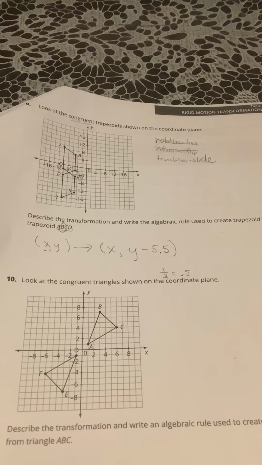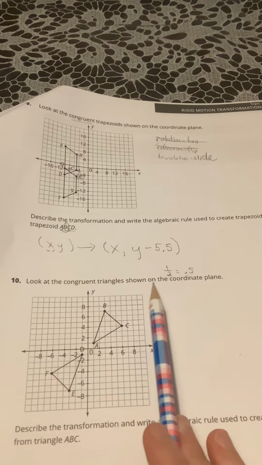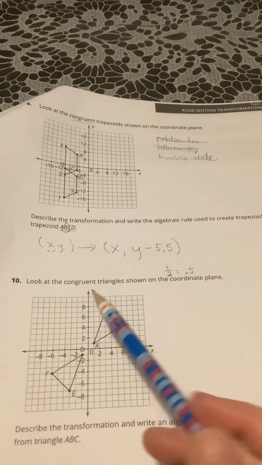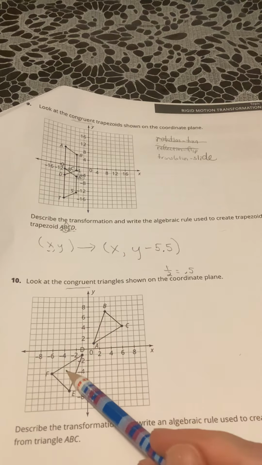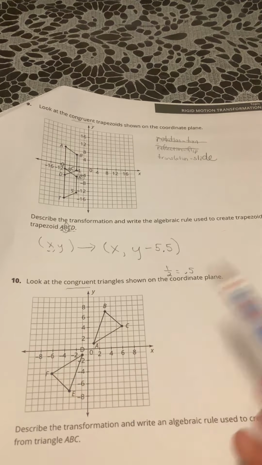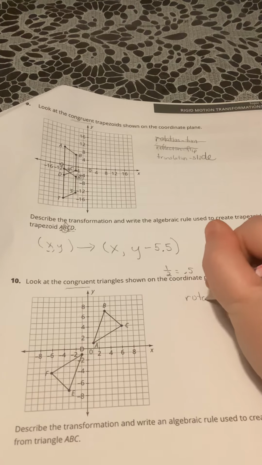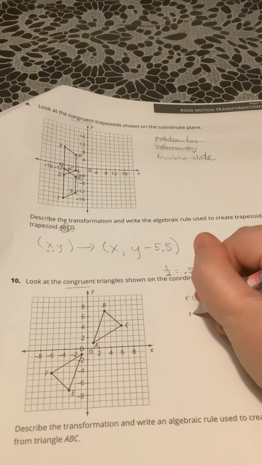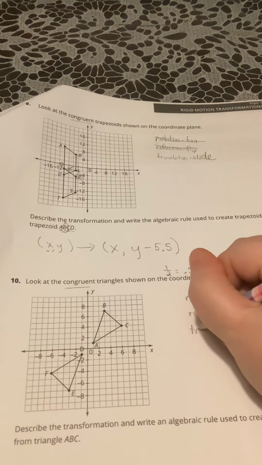Okay, number 10 is very similar to number 9. Look at the congruent triangle shown on the coordinate plane. Again, we have that word congruent, which tells us that these shapes are the same size and the same shape, which means it can only be one of three things. It can be a rotation, it can be a reflection, or it can be a translation.